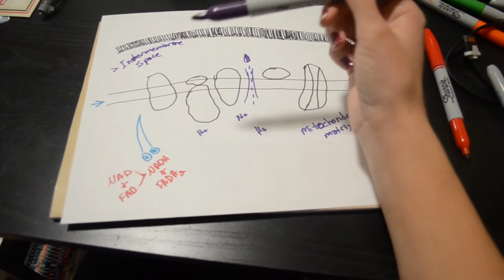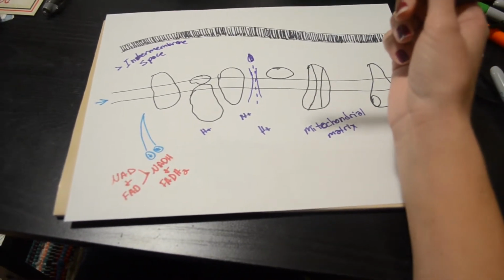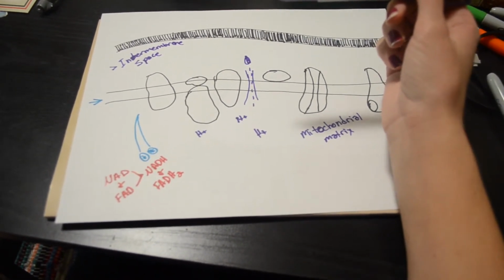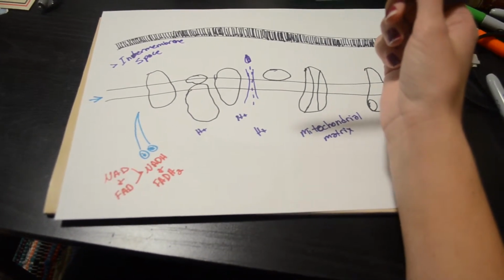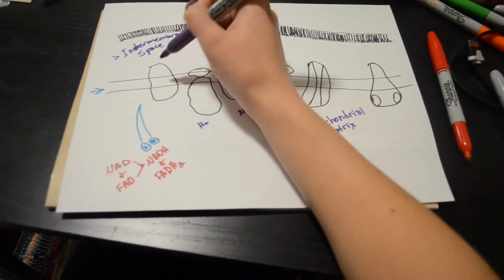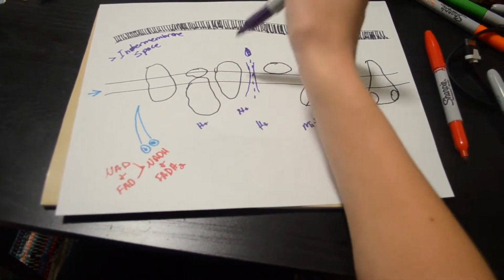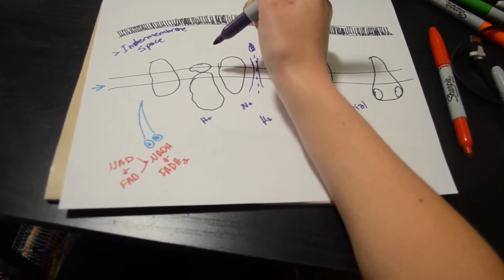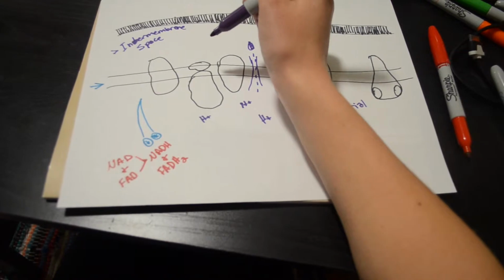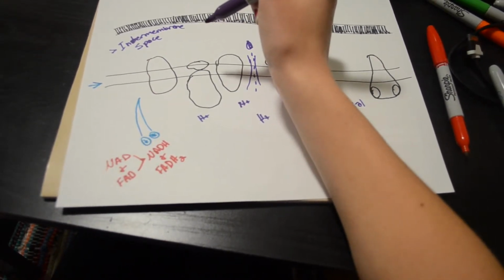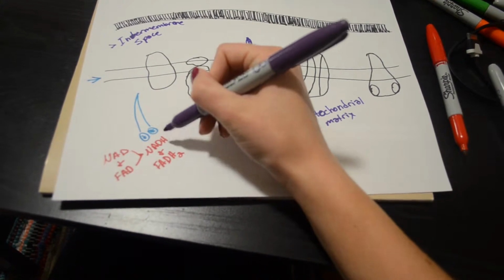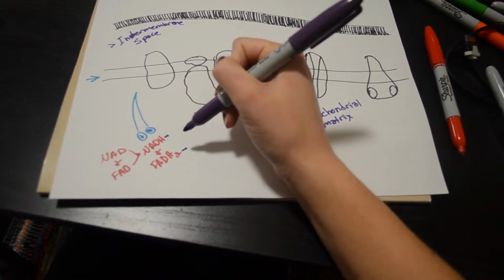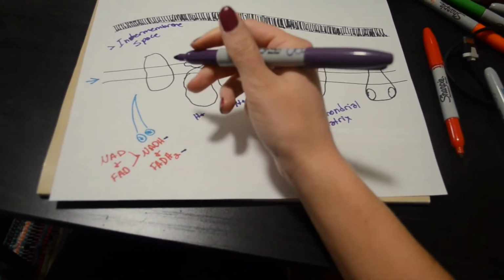So going back to our main focus here. So the NADH and FADH2 bring the hydrogen atoms to different coenzymes, these right here, to go through the path. Now, the path that they take all depends on whether they have been taken by NADH or FADH2.